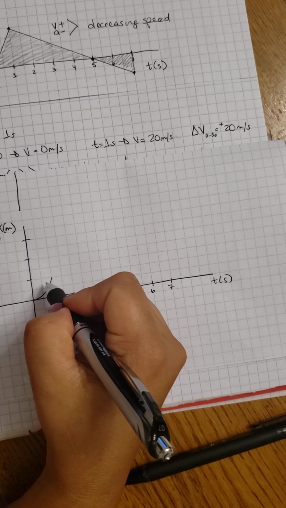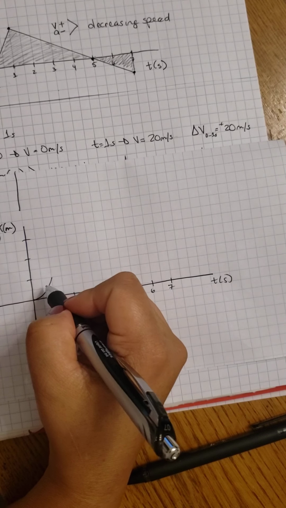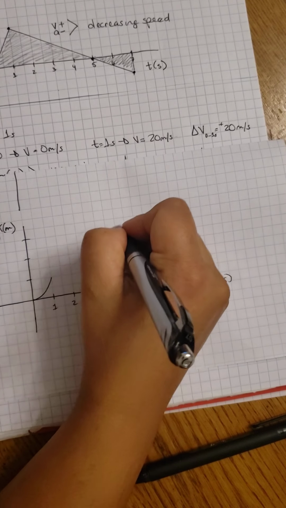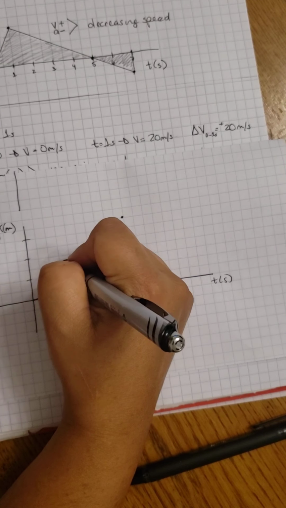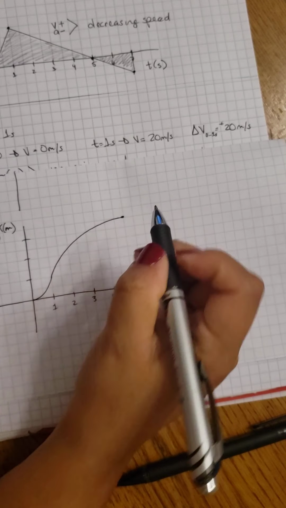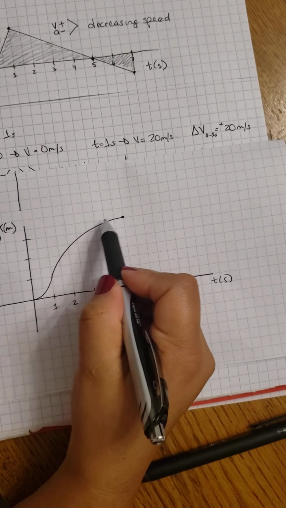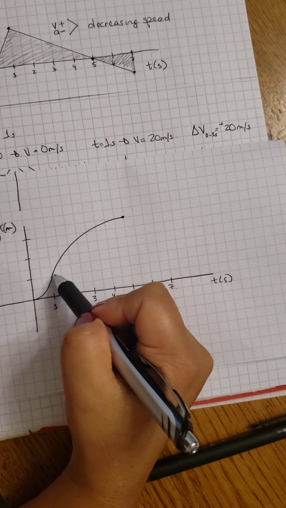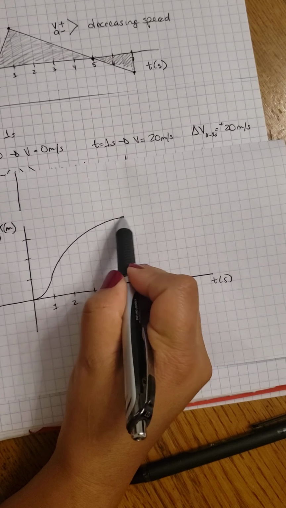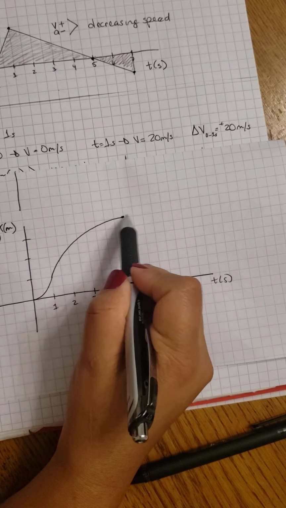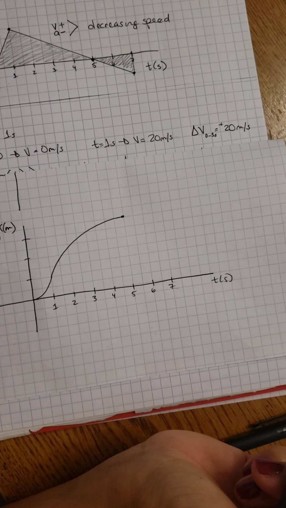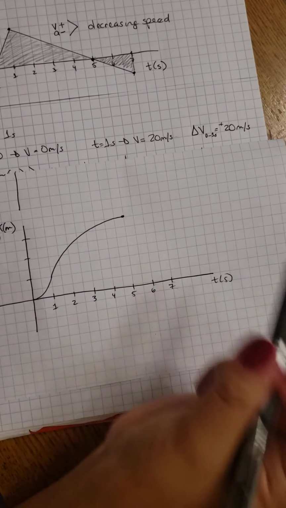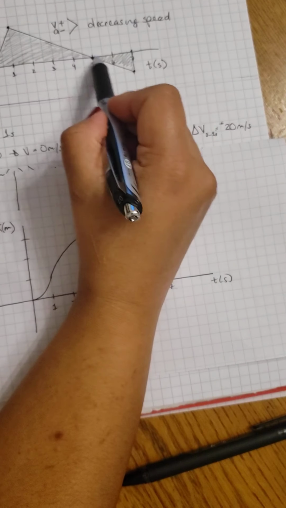So what's going to happen is that you are going to have something that looks something like this. Okay, notice how the slope of this curve actually decreases until at this point it's horizontal, so it is going to be a speed of 0 or a velocity of 0. Okay, now let's look at what happens here.